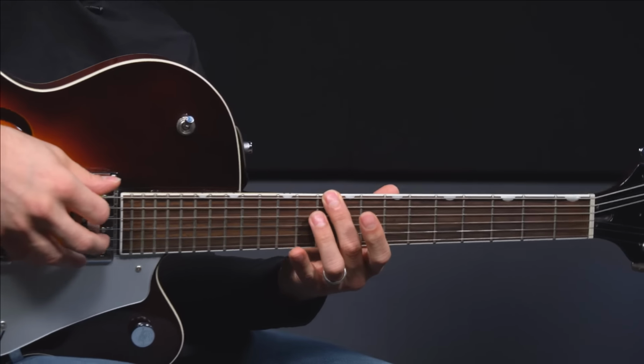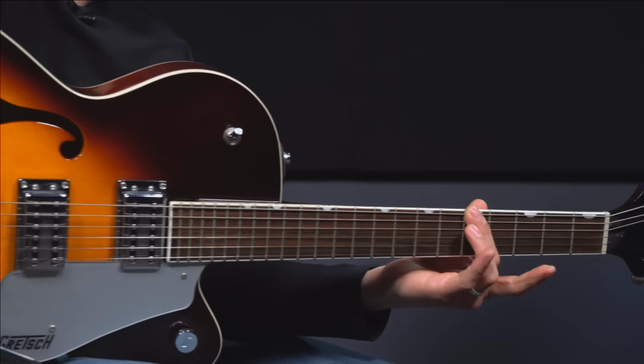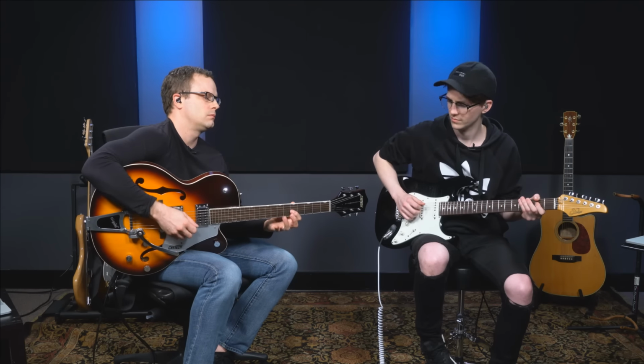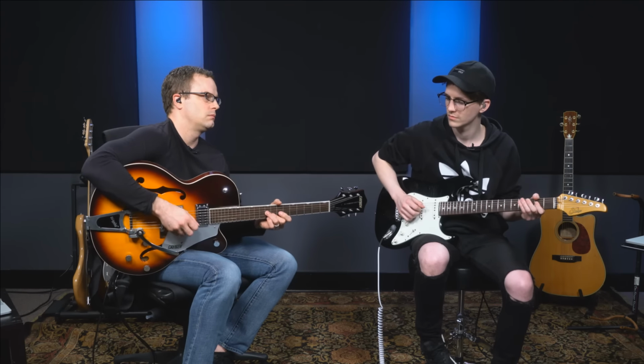There's the C major and then back down to that A to resolve. So it has a particular sound or flavor or color that you might like, that you might want to express.